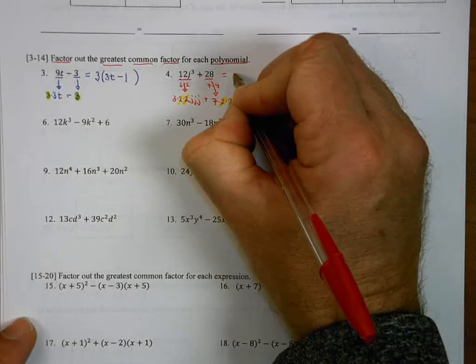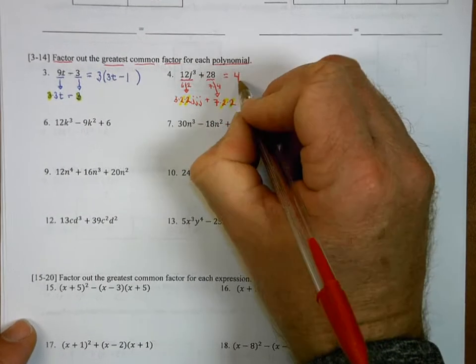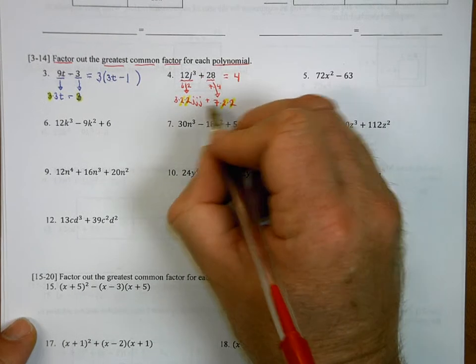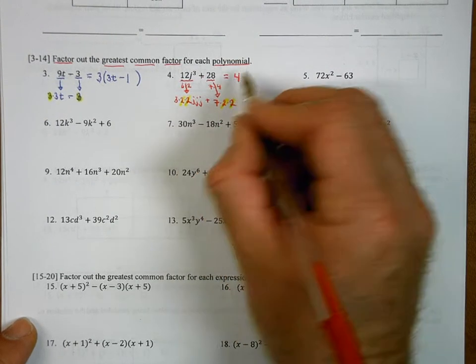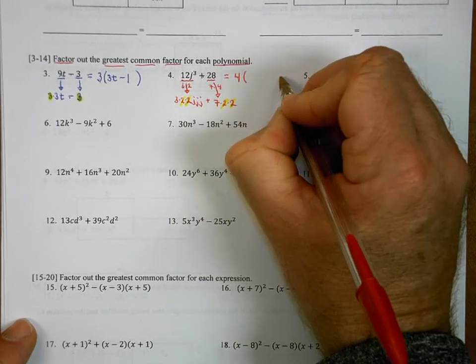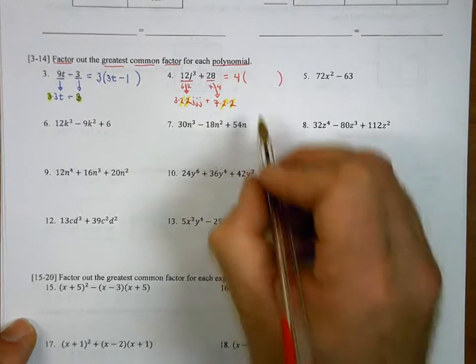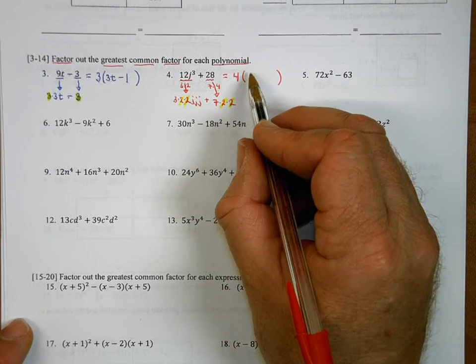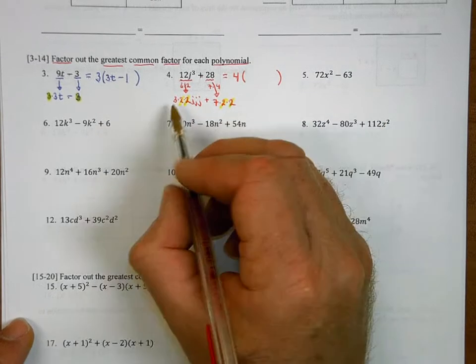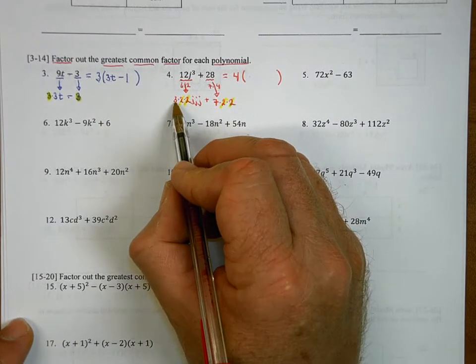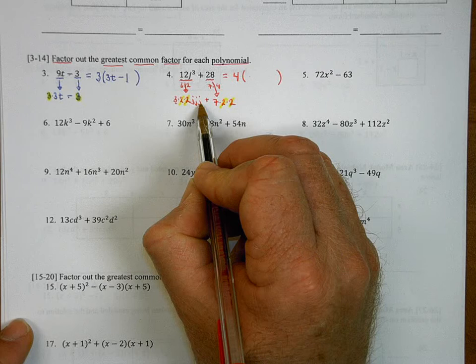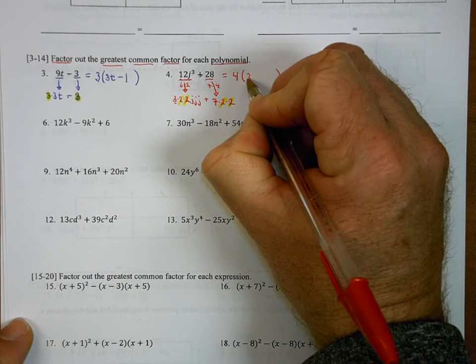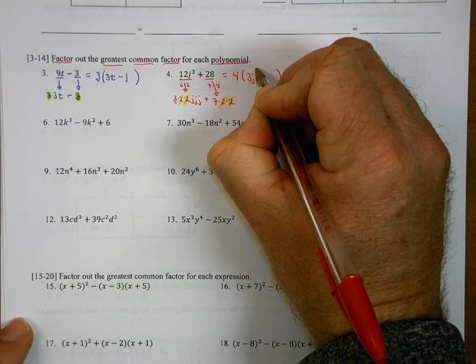So up here I write equals and I put 4. Why did I put 4? Because the greatest common factor is 2 times 2, that is 4. Then I put a parentheses next to my greatest common factor, and inside the parentheses, what I'm going to multiply the 4 by would be what is left over. So you can see in this first list, I have a 3, a j, a j, a j left over. So that means that's 3j to the third power.